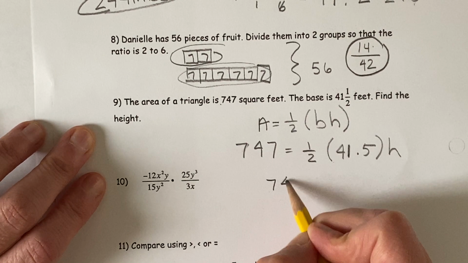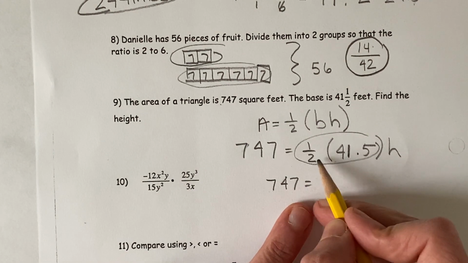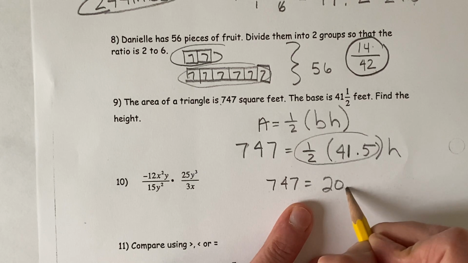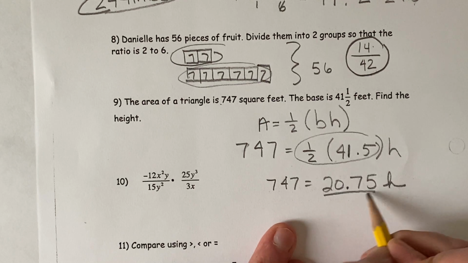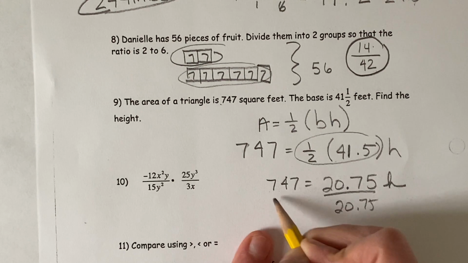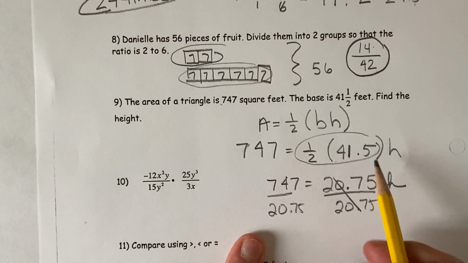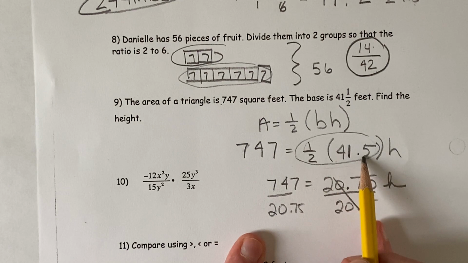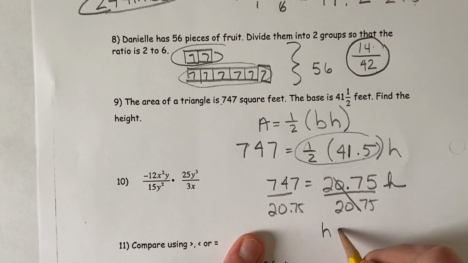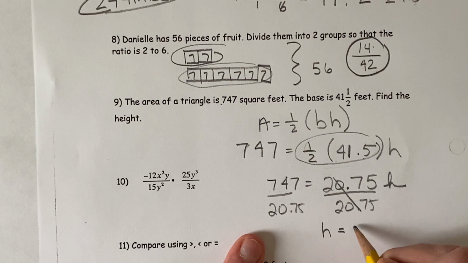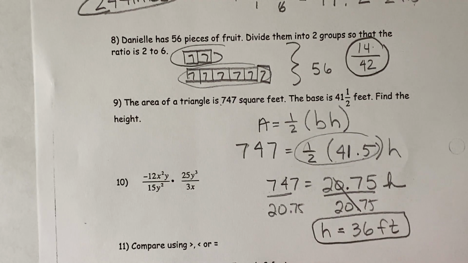So I'm going to say 747 is, I'm going to multiply these 2 together, this times that, and I get that. And now to get my height alone, I'm going to divide. So this is really checking that you remember how to multiply this by a half, how to divide with a fraction. There was a lot of steps here. And my final answer for 9 was 36 feet. That was my height.